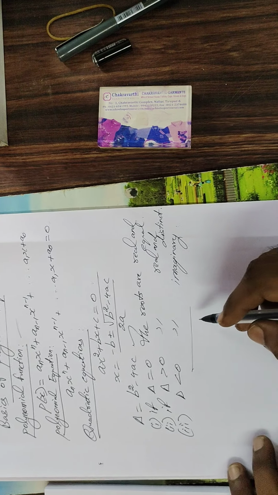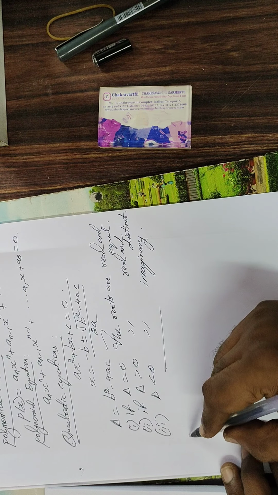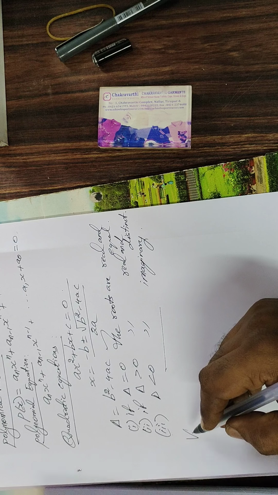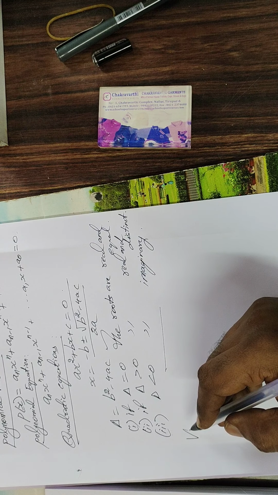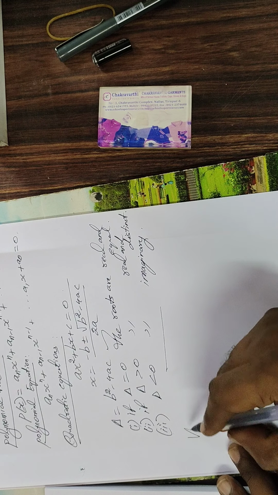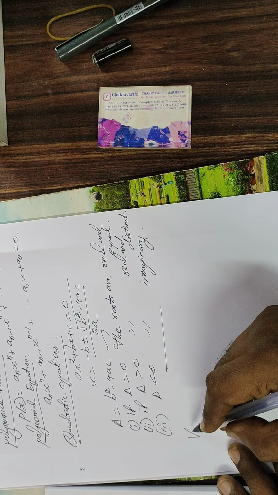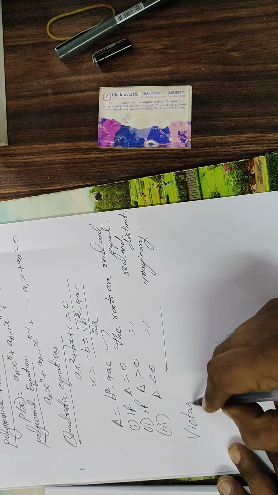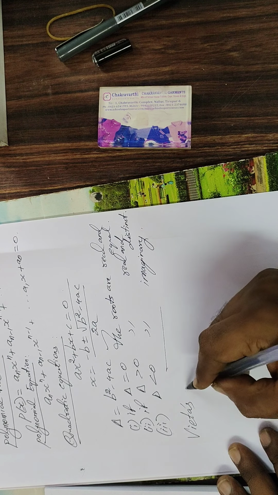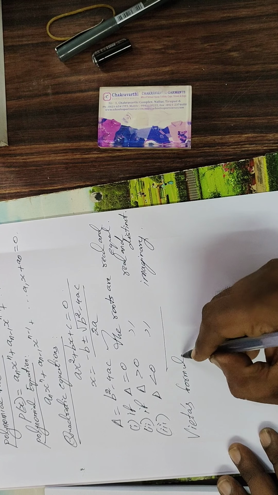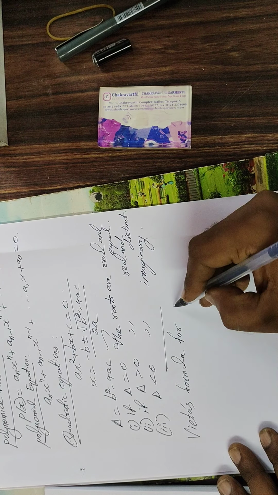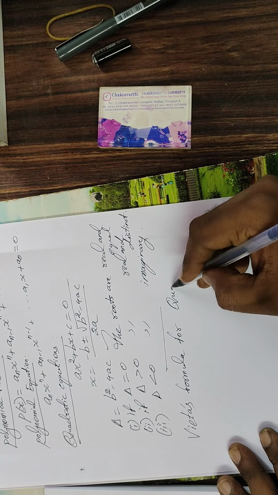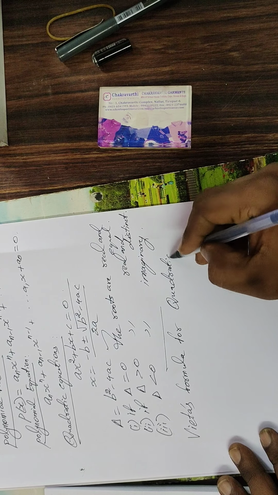Next heading, Vieta's formula and formation of polynomial equation, or Vieta's formula for quadratic equation. First we can see Vieta's formula applied to quadratic equations.